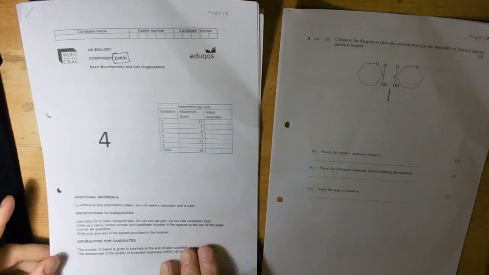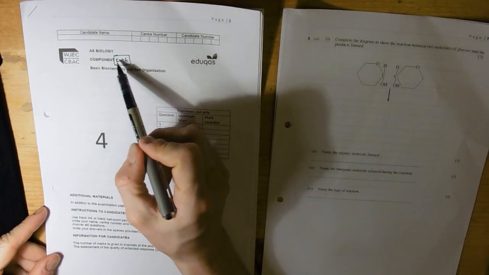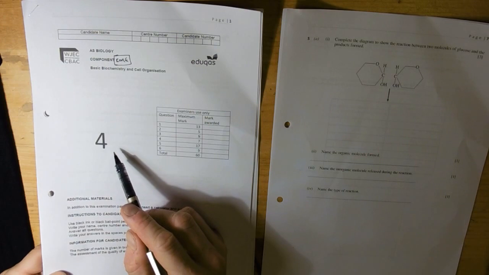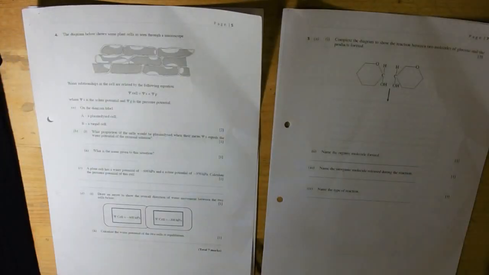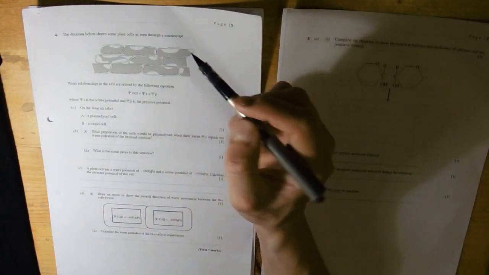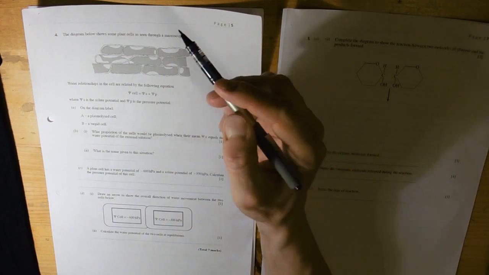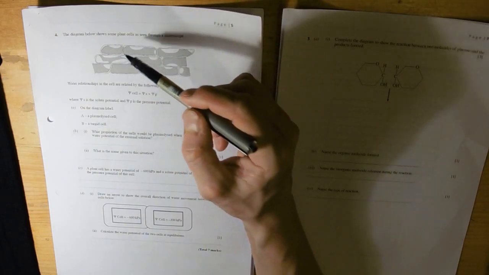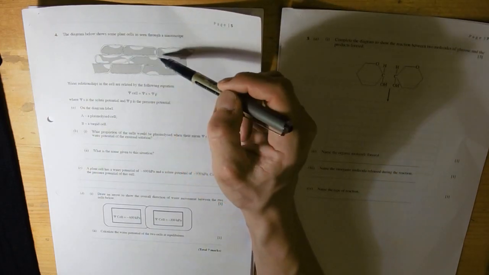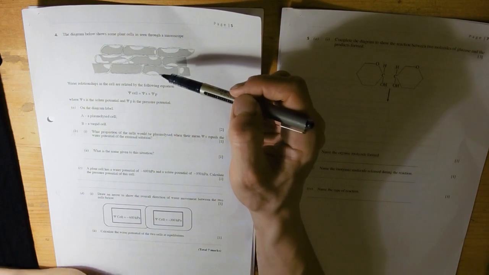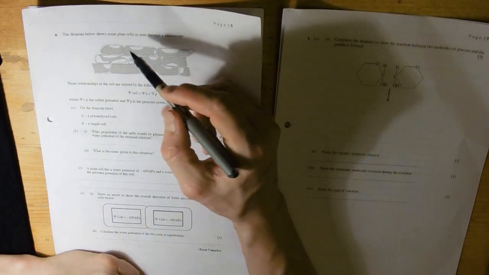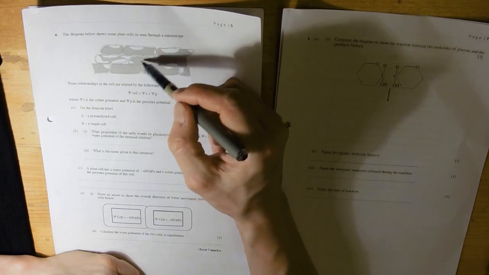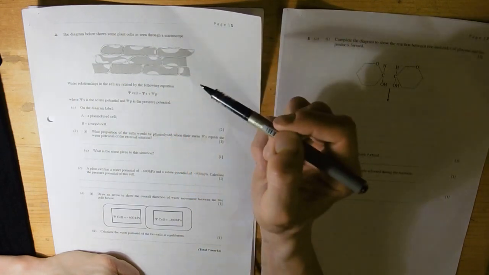We are looking at the core component Holy Cross mock, and it's Holy Cross mock number 4. Question 4. The diagram shows some plant cells seen through a microscope. We can tell they're plant cells because they've got cell walls in them, clear cell walls there. And you'll have looked down the microscope, you'll have probably looked at red onion epidermis, and see where it's grey here, you'll have seen kind of red blobs.